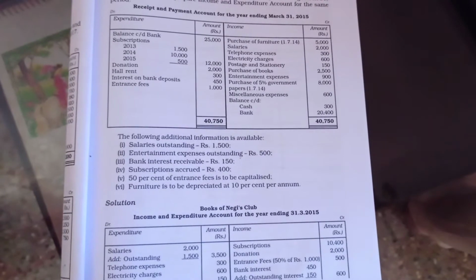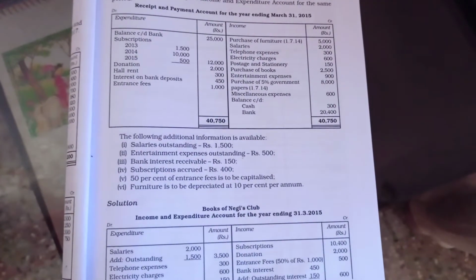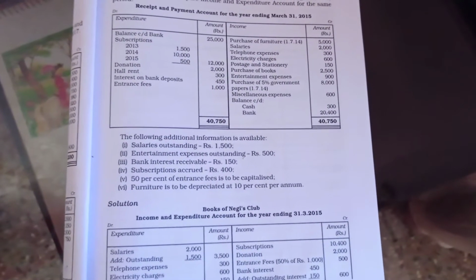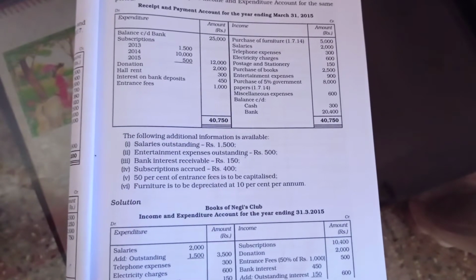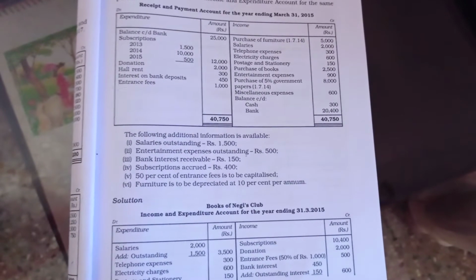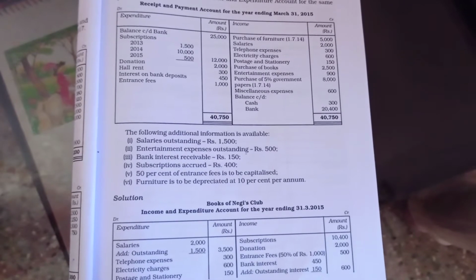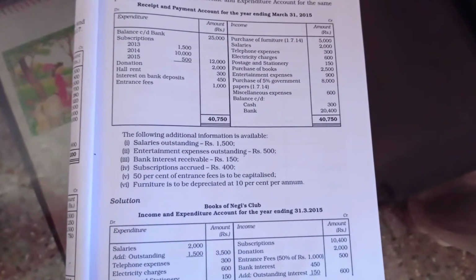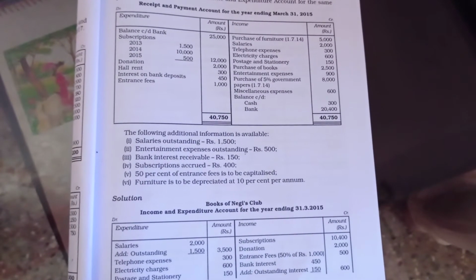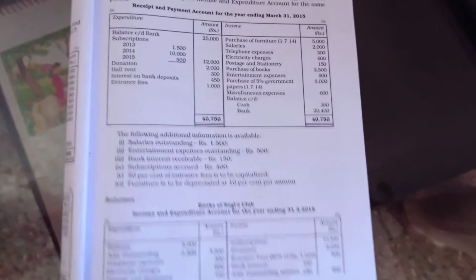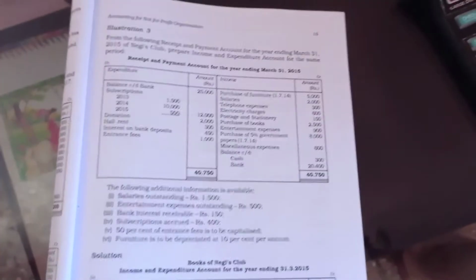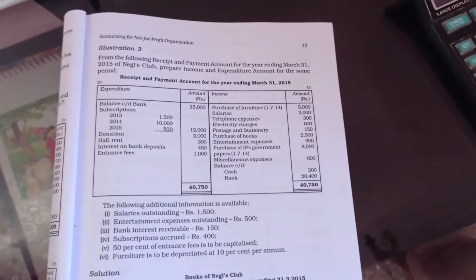Then see the date they have given as 1/7/14. In the receipts and payment account, the first item is purchase of furniture. In the brackets, they have given 1/7/14. So from 1/7/14 to 31st March 2015, we have to calculate it. From July, you have to calculate till March 2015.